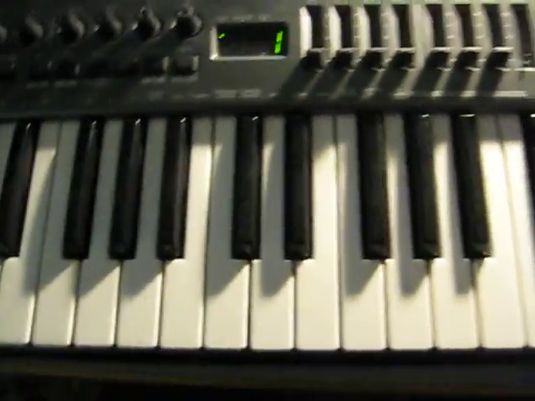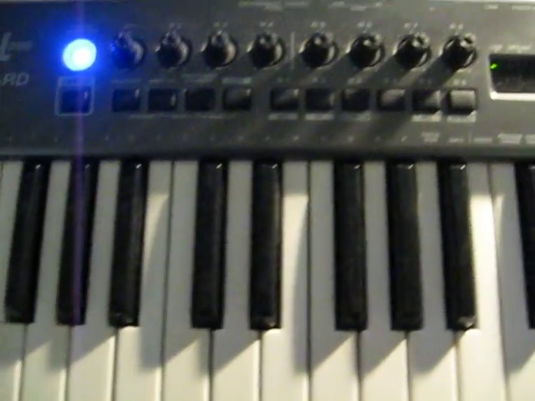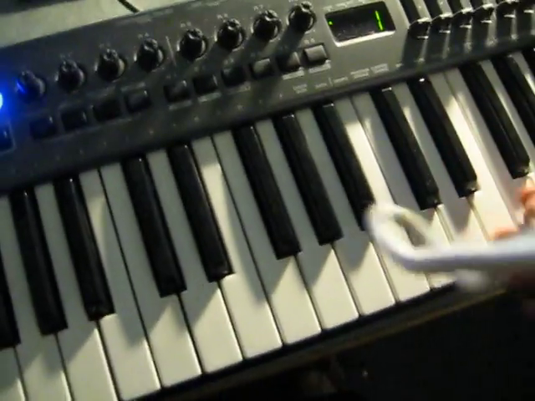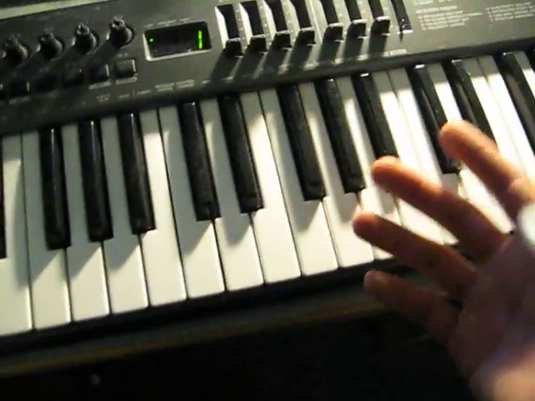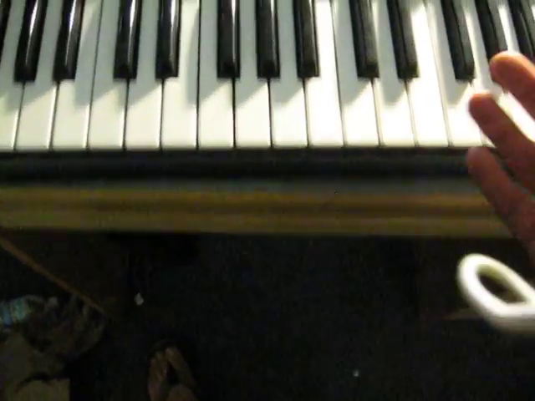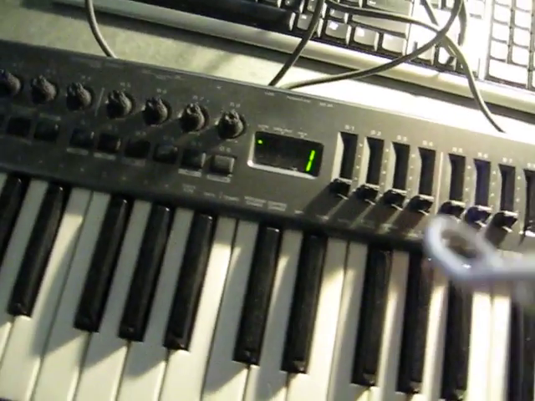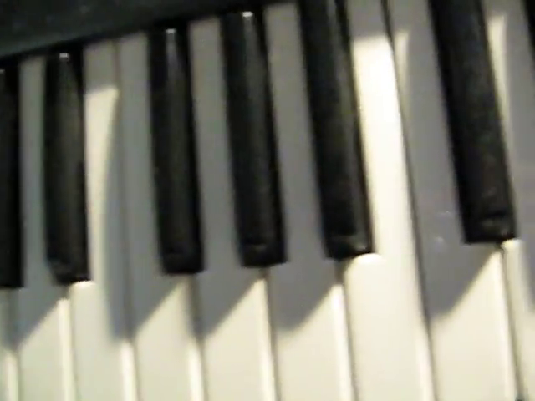Now the whole point of a Midi keyboard is to transmit signals to your computer. The common misconception is that people use Midi keyboards to transmit music to the computer. That's simply not the case. You use the keys on your Midi keyboard to transmit information, Midi messages, to your computer, which translates those messages into musical signals. So there are many things you can do with a Midi keyboard.